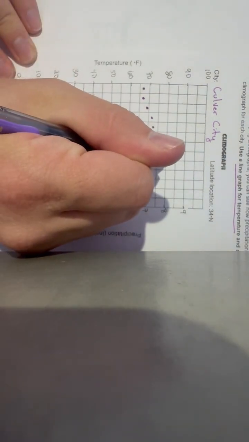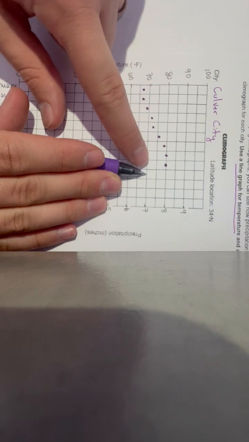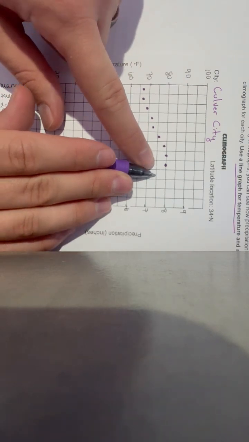So I make another dot right about there. October? Jonah? 76. So I go October up to 70. I can use 2 fingers to make sure I'm on the same spot. 75 and then 76. I make a little dot.